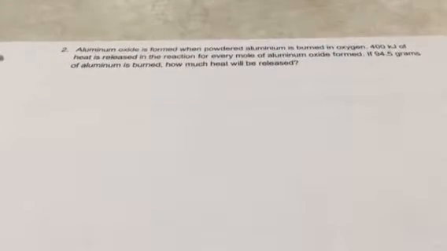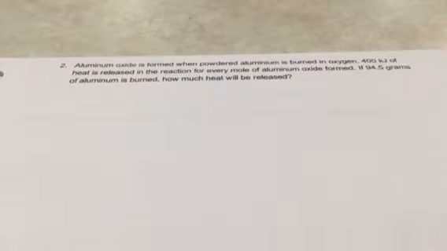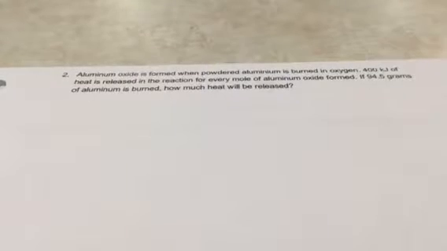Okay, number 2 on your practice says aluminum oxide is formed when powdered aluminum is burned in oxygen. 400 kilojoules of heat is released in the reaction for every mole of aluminum oxide formed. So the first thing you're going to do is write the balanced equation for this problem.